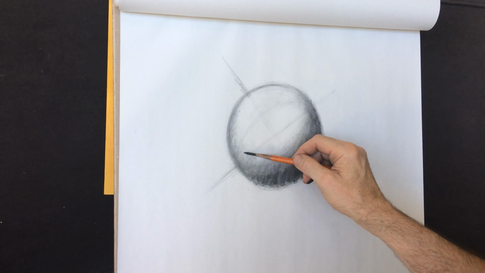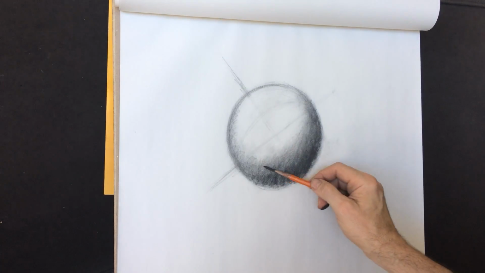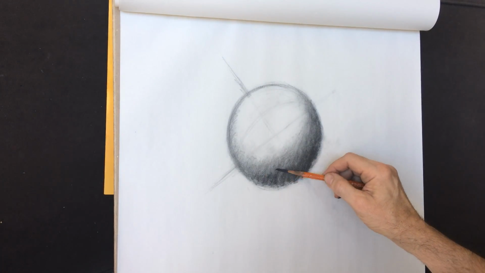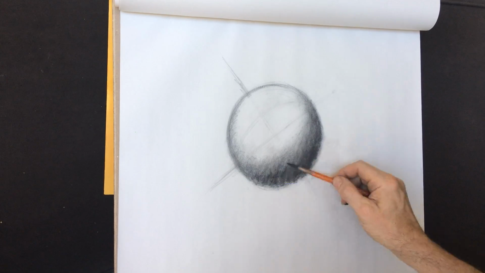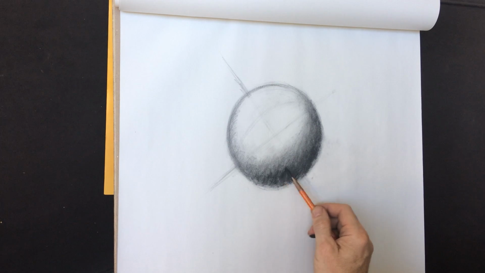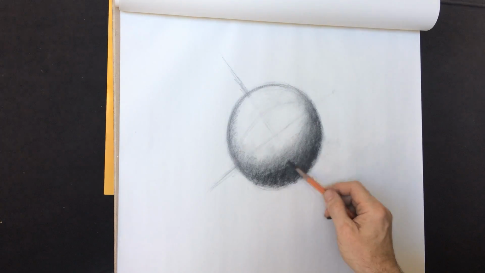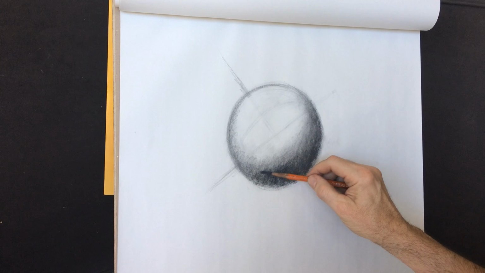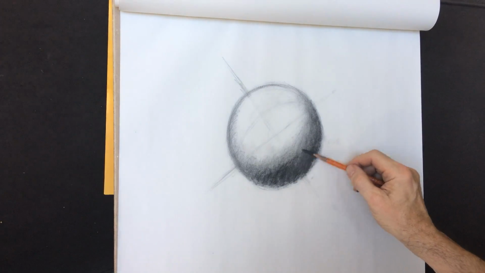Anything that's not technically all the way in shade or in darkness is called a halftone. Always seemed a weird name to me.